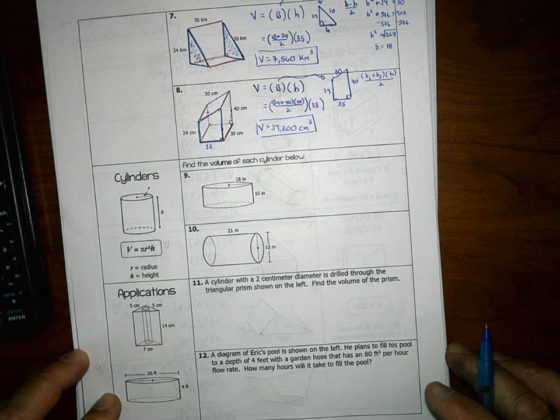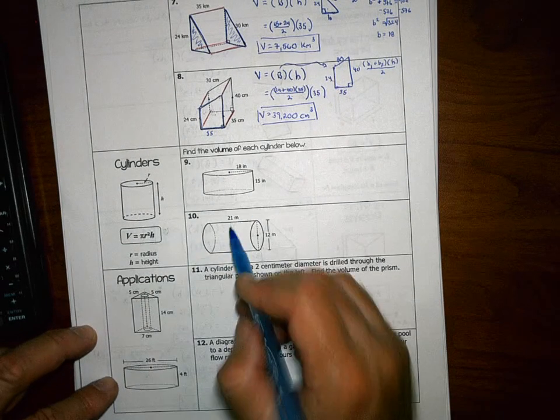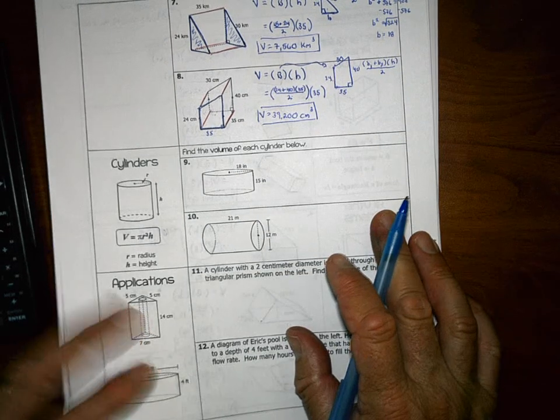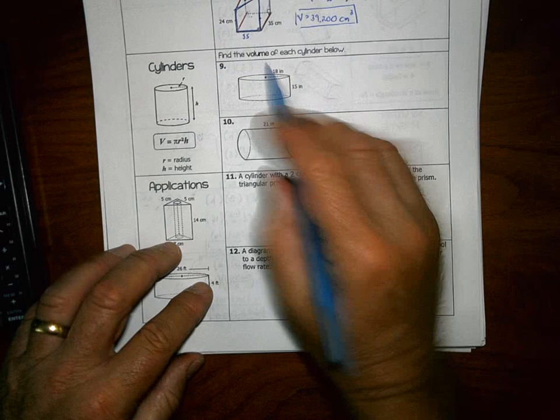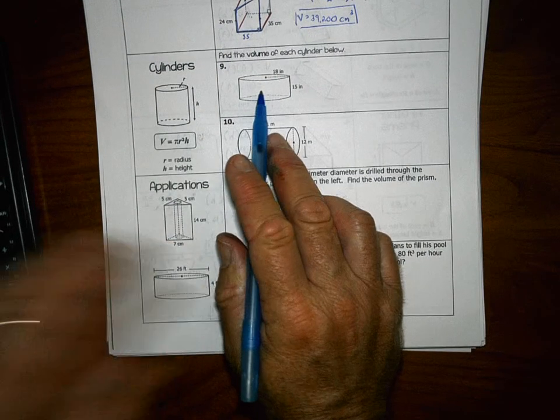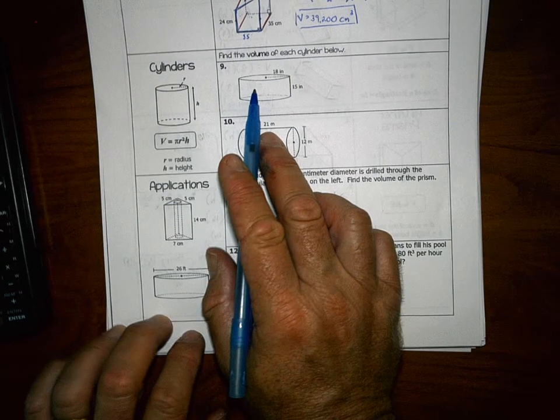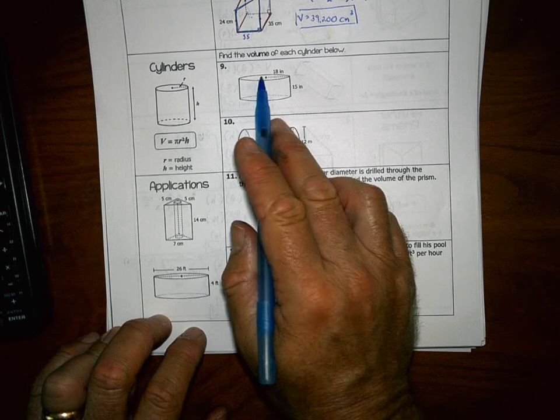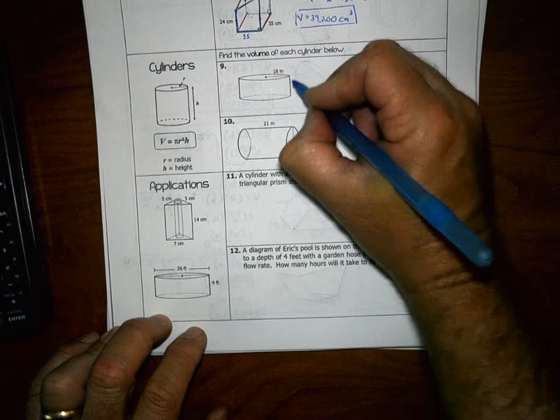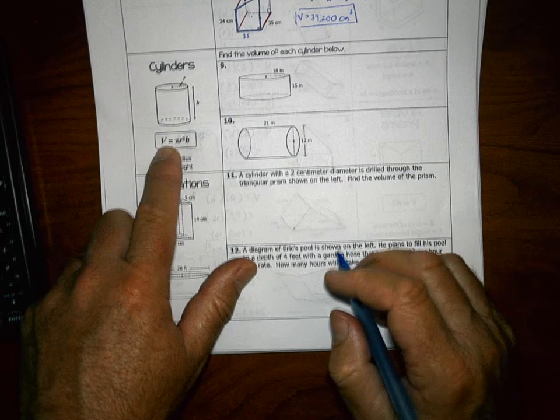Okay, all right, moving on to number 9 and 10, we're dealing with cylinders. So cylinders are not prisms, so it's a different shape. You should recognize a cylinder when you see it. The top and the bottom are always going to be circles, and then we're going to have the height. So to find the volume of a cylinder, we're going to take pi.